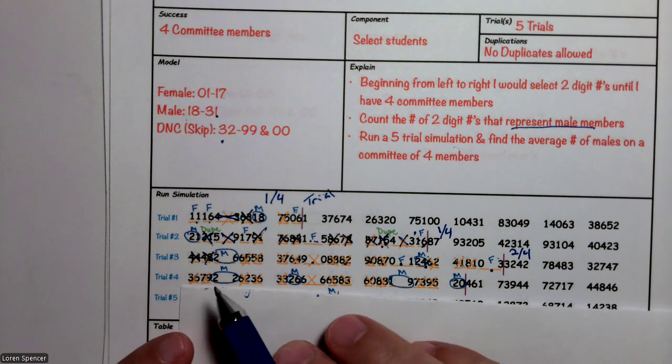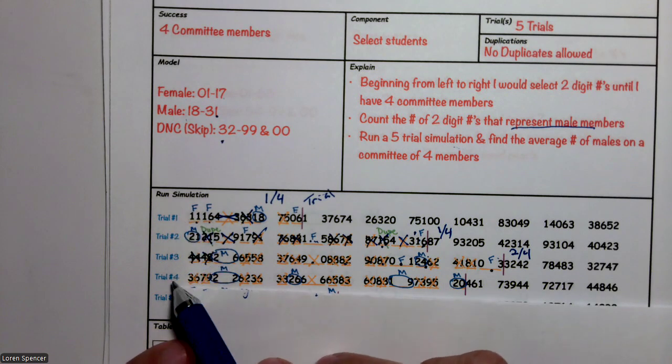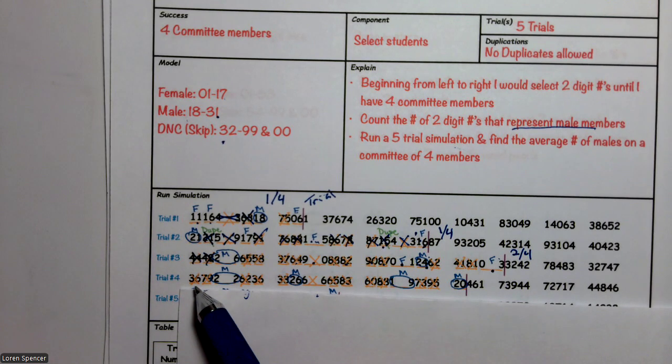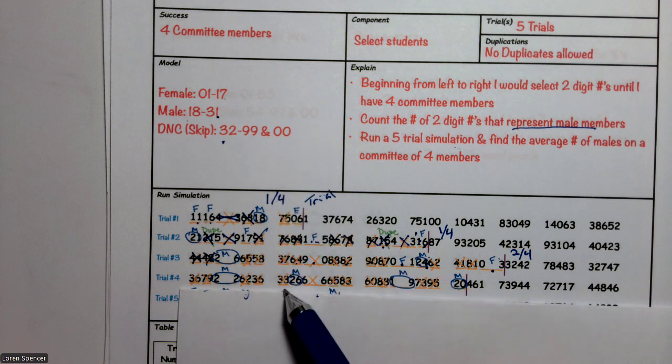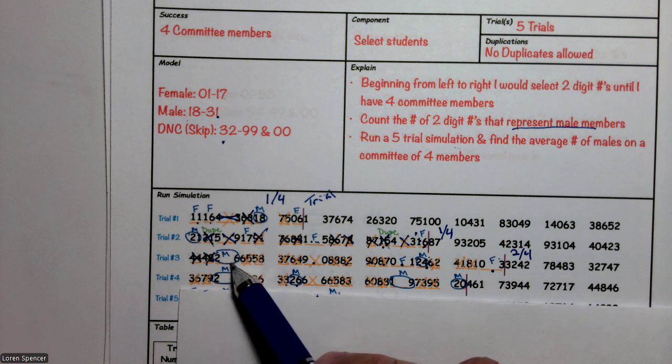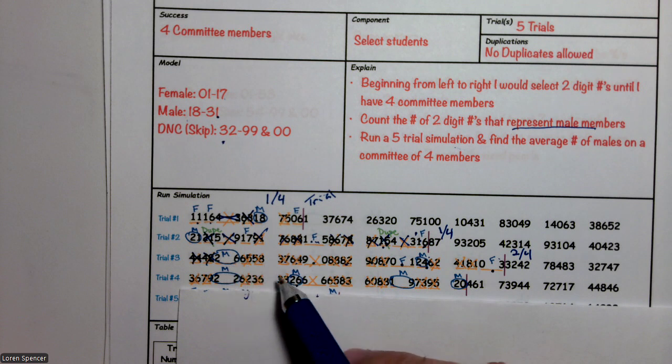because we have to do this 5 times, and it's nice to be able to start each trial on a new row, and we can do that because we have 5 rows. So 36 is a skip, 79 is a skip, 22 male, 62 that's in the skips, 36 is in the skip, 33 is in the skip. Here we have a 26.